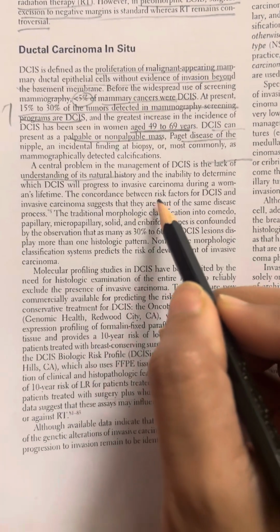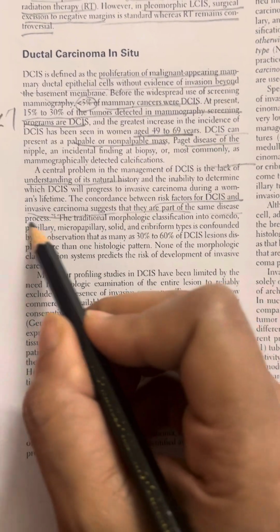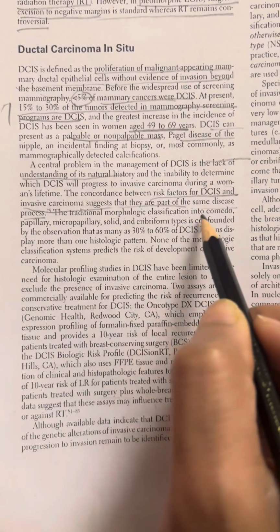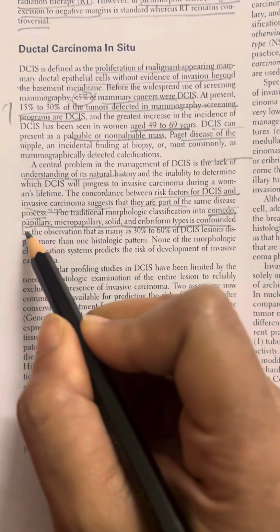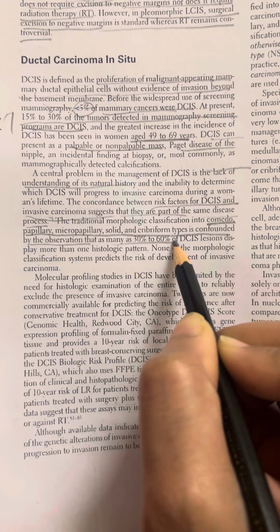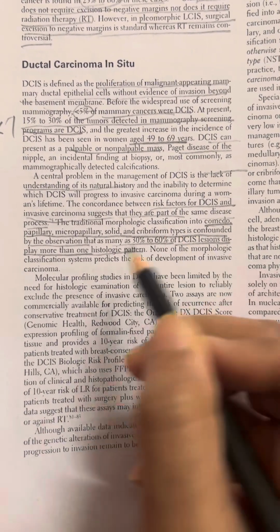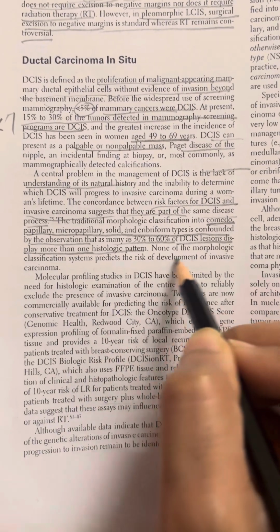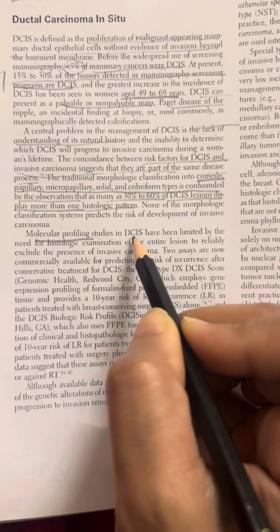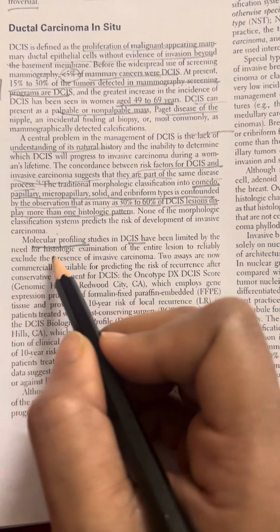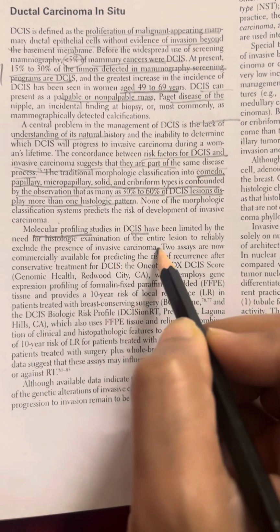The concordance between the risk factors for DCIS and invasive carcinoma suggests that they are part of the same disease process. The traditional morphological classification into comedo, papillary, micropapillary, solid, and cribriform types is confounded by the observation that as many as 30 to 60% of DCIS lesions display more than one histological pattern, and none of the morphological classification systems predicts the risk of development of invasive carcinoma. Molecular profiling studies in DCIS have been limited by the need for histological examination of the entire lesion to exclude the presence of invasive carcinoma.